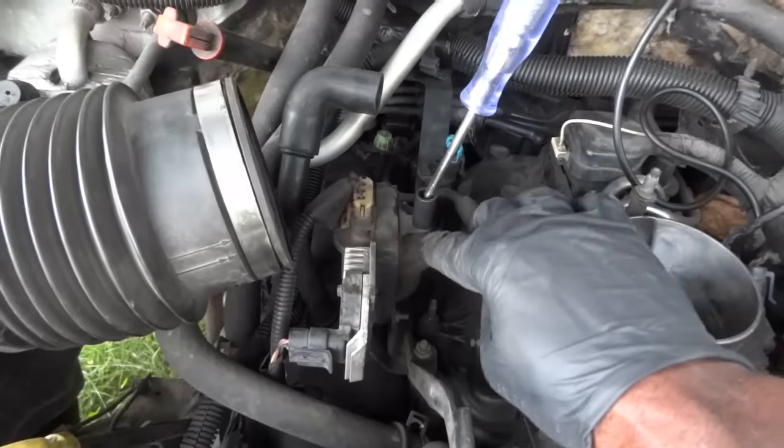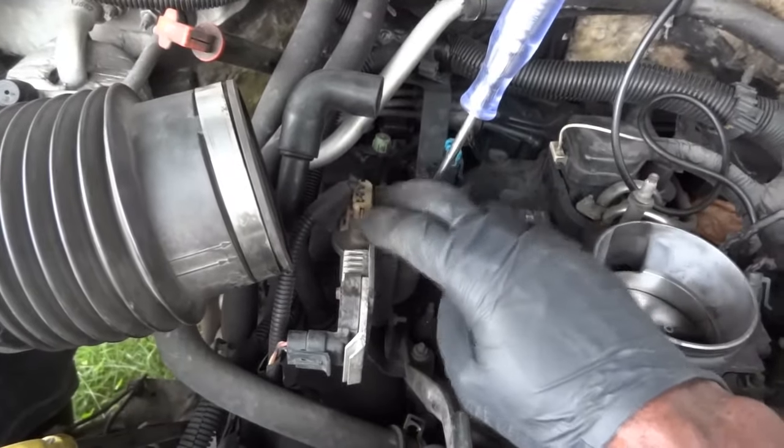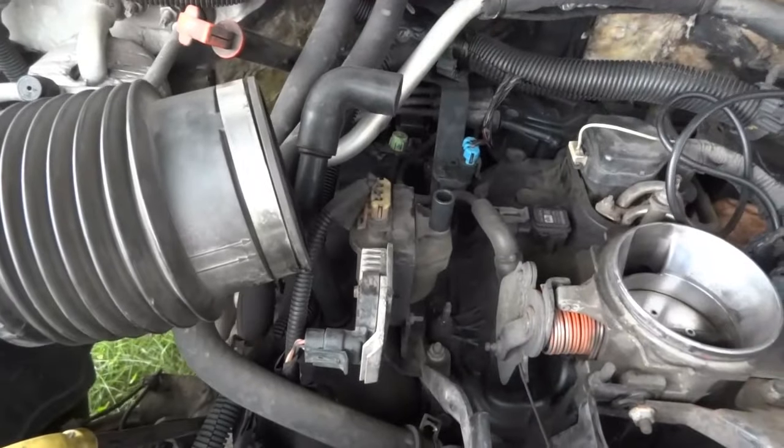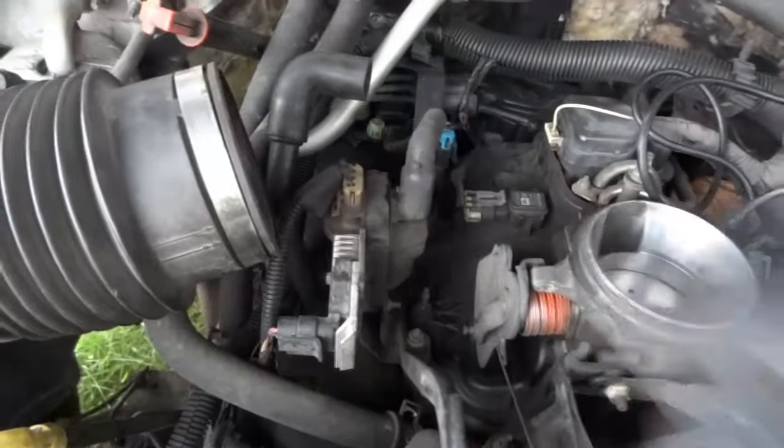So this tells me that the coil is good, the wiring is good, there's control at the coil. The computer is controlling this coil, so this is good.